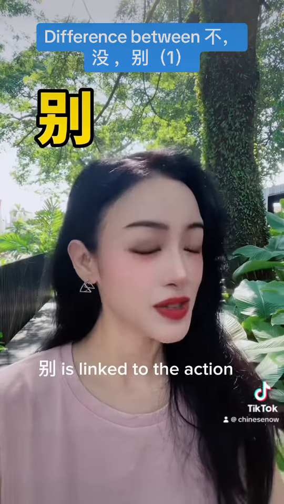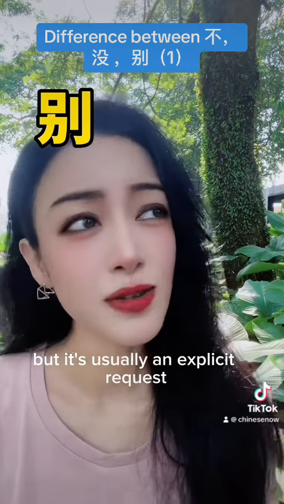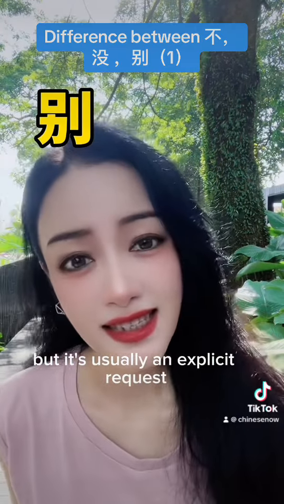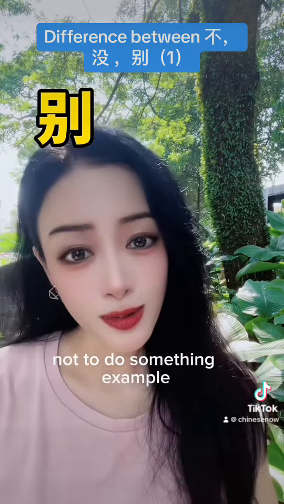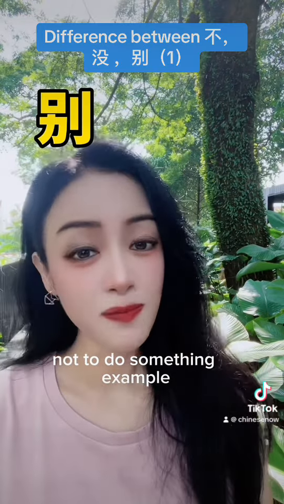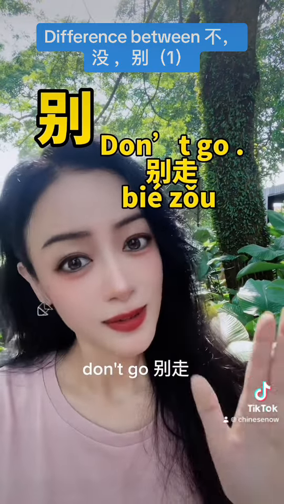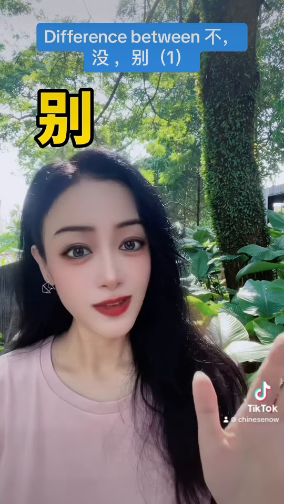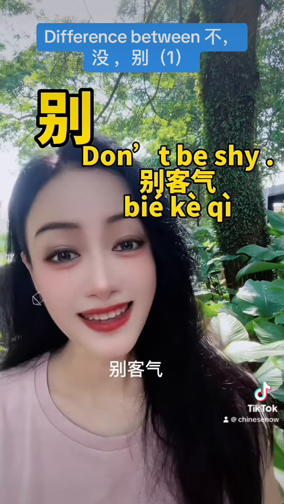别 is linked to the action, but it's usually an explicit request not to do something. Example, don't go, 别走. Don't be shy, 别客气.